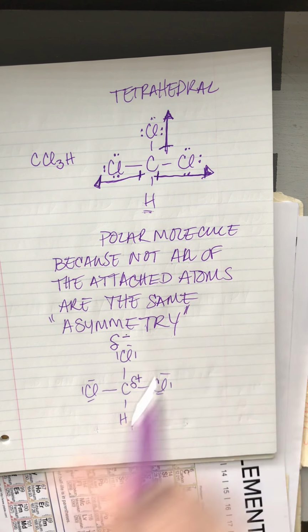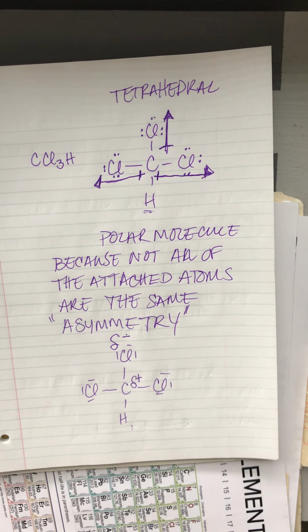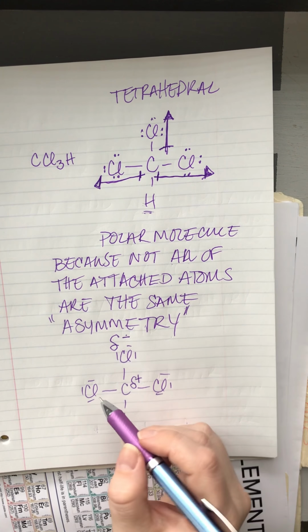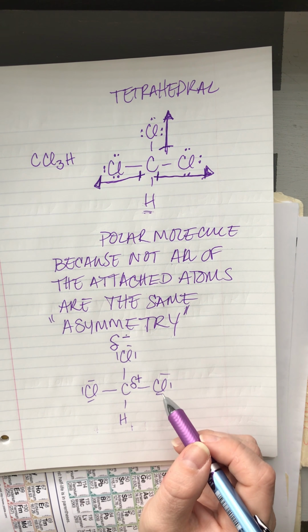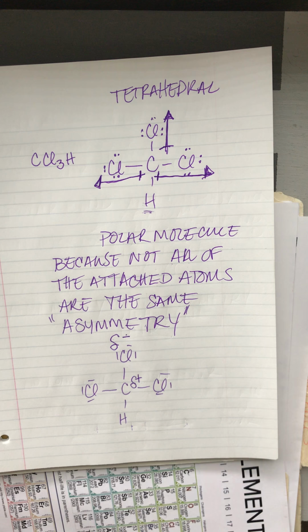You don't really need to write the positive on every atom, just... No, you don't necessarily need to write it on every atom, because what we're saying here is these chlorines are probably pulling relatively equally. So I think, let me see, what molecule is this?